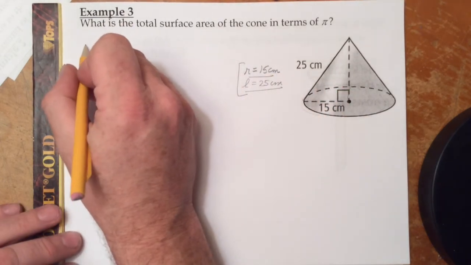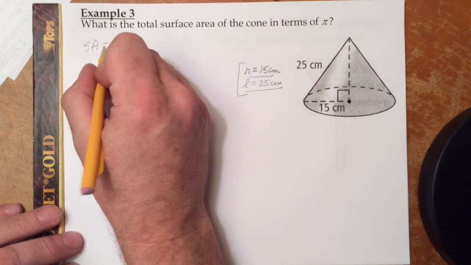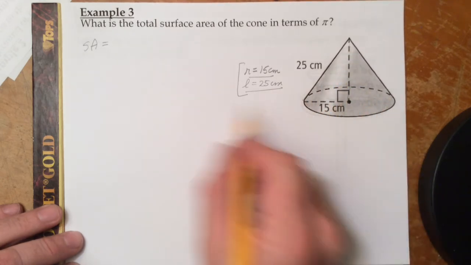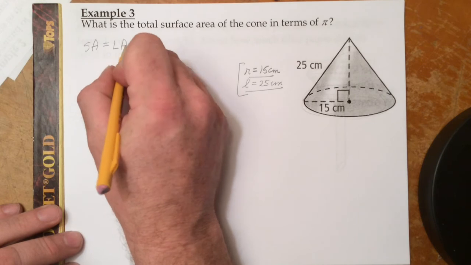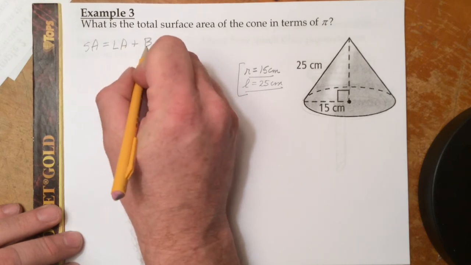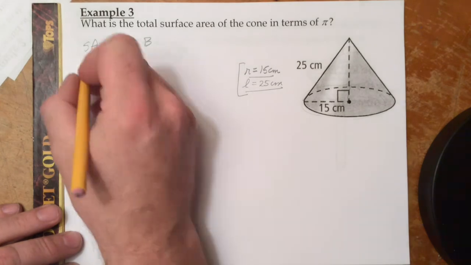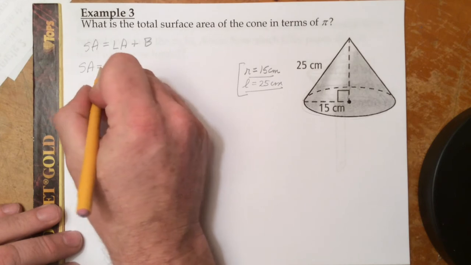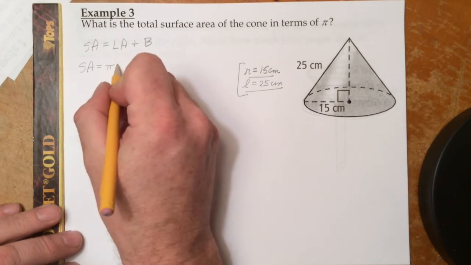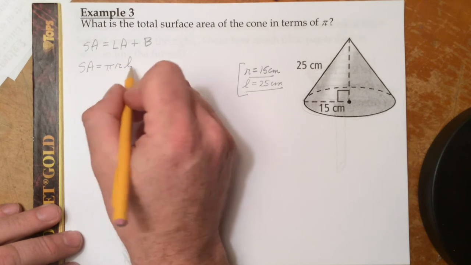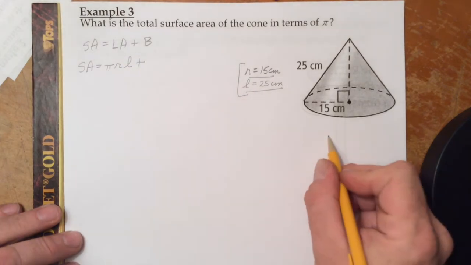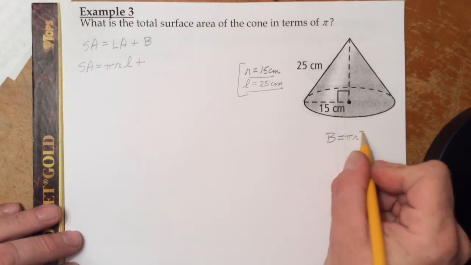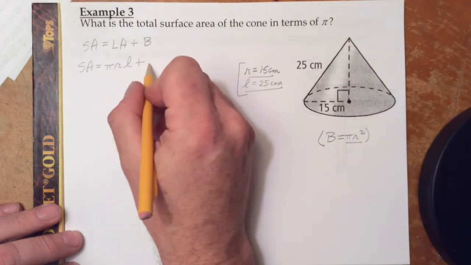So the formula for the surface area of a cone, that includes everything laterally and on the bottom also, this base, is the lateral surface area plus B. Not 2B, but B. There's only one base. And so let's go ahead and define what LA and B are. In a cone, LA is pi times the radius times the slant height, pi RL, plus the area of the base. This time, big B is the area of a circle, pi r squared. So we use pi r squared here.